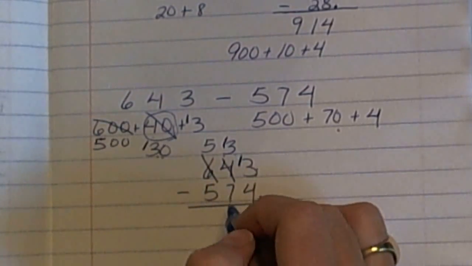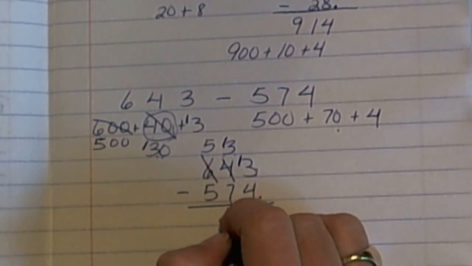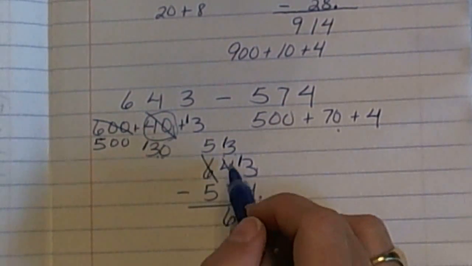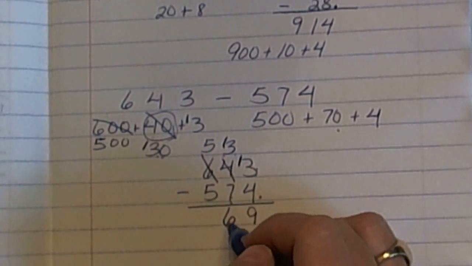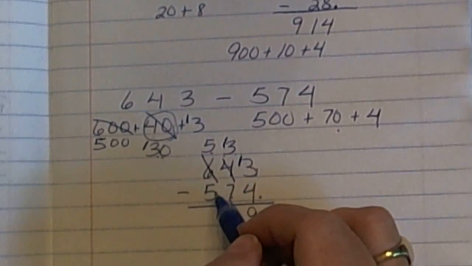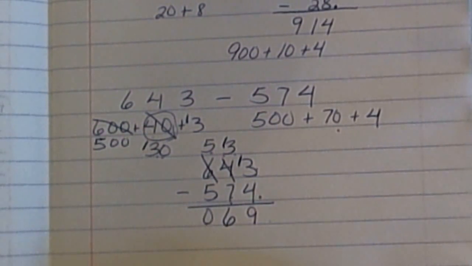So this is 130 minus 70. This is going to be 60 because 130 minus 70 is 60. 13 minus 7 is 6. 500 minus 500 is 0, so we don't get anything here. So 69 is what I have left over.